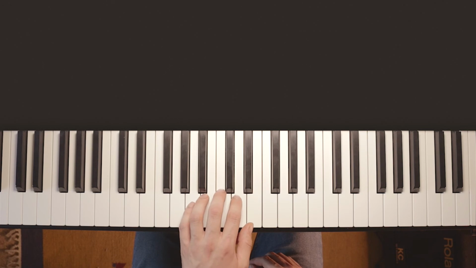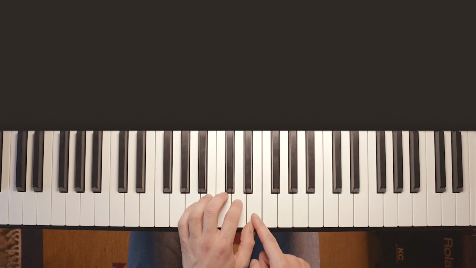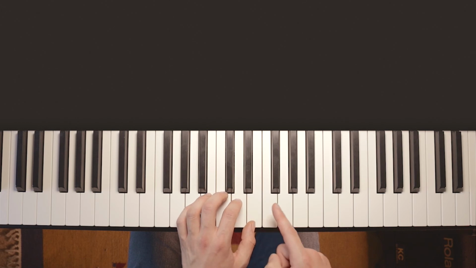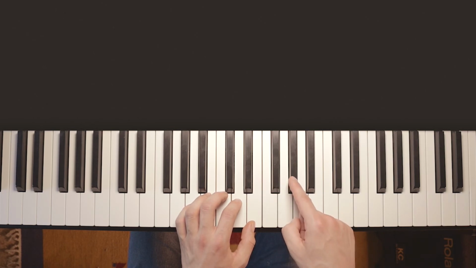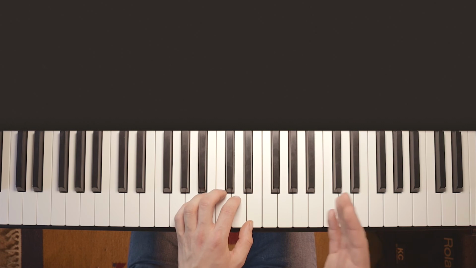So if we look at the first 5 notes, 1, 2, 3, 4, 5, they're going to stay the same. So if this is the 5th note of A minor, a half step on is the minor 6th, then the major 6th, then the minor 7th, then the major 7th, then back to the octave. So the tricky thing is that the shapes change.